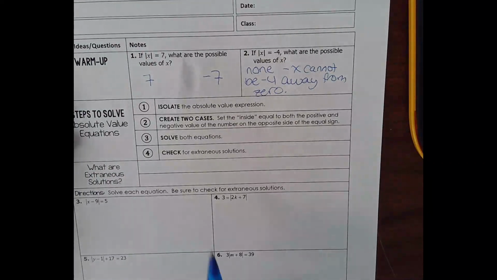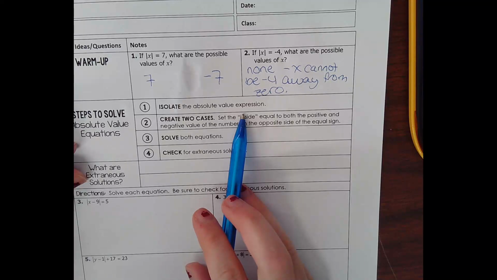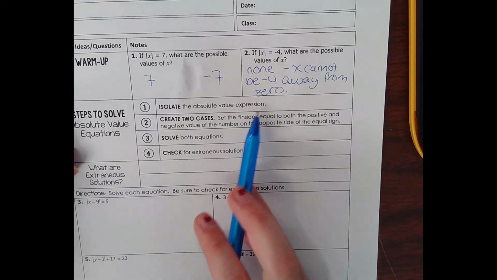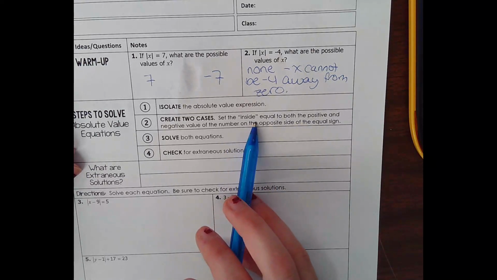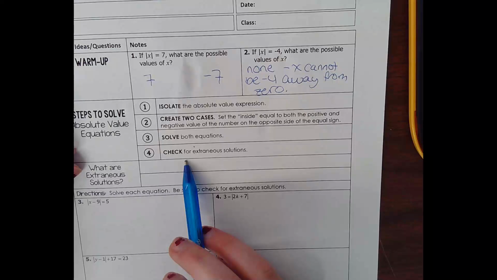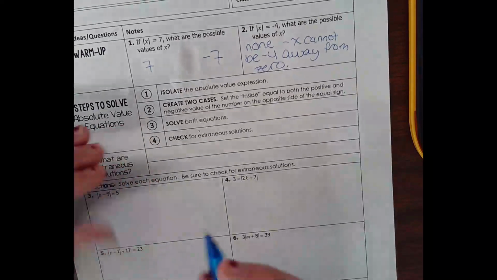So, steps to solve. Isolate the absolute value expression. So we've got to make sure it's all by itself. Create two cases, setting the inside equation equal to both the positive and negative values. Solve both equations. Check for extraneous solutions.